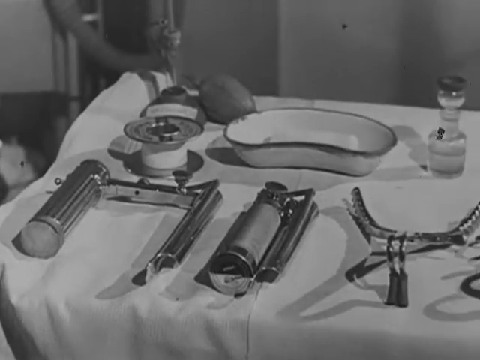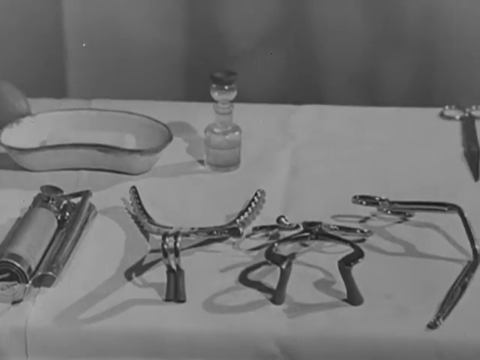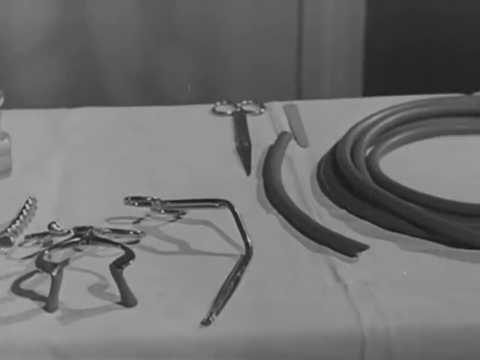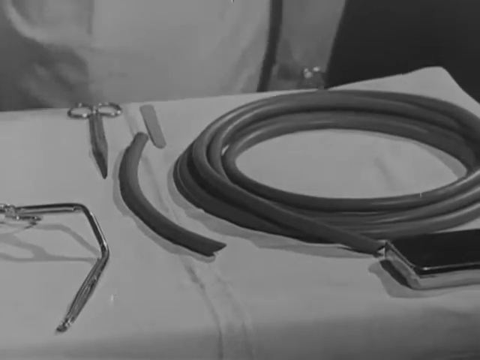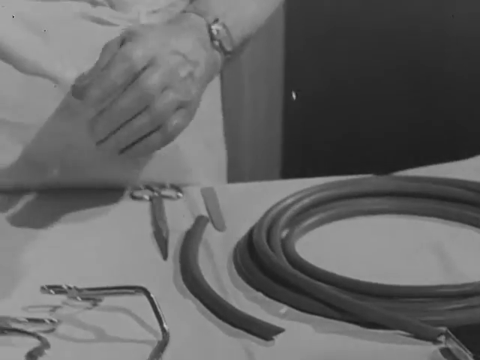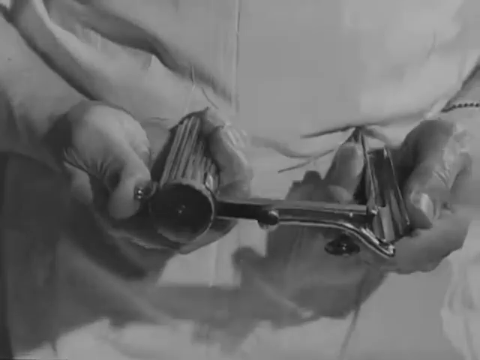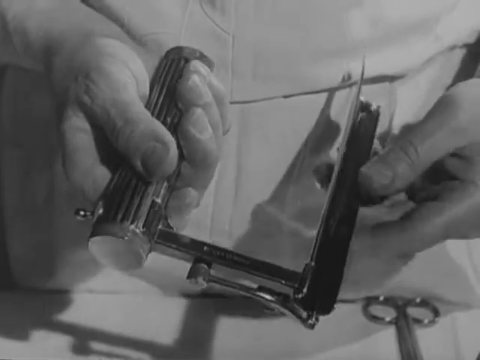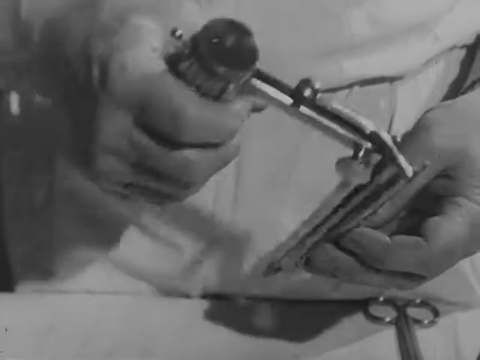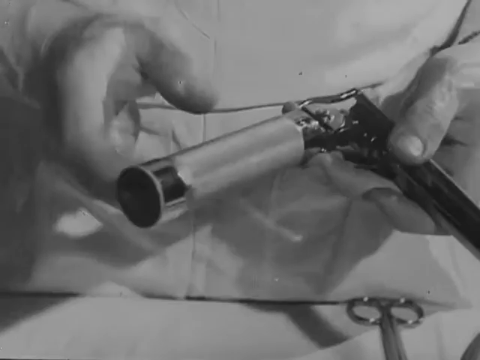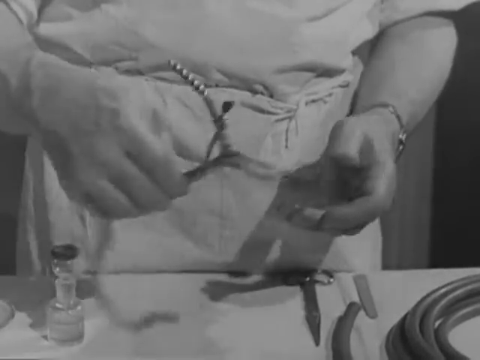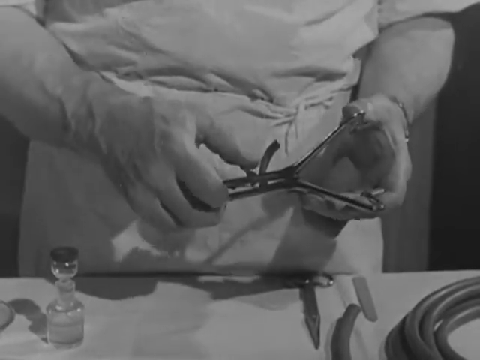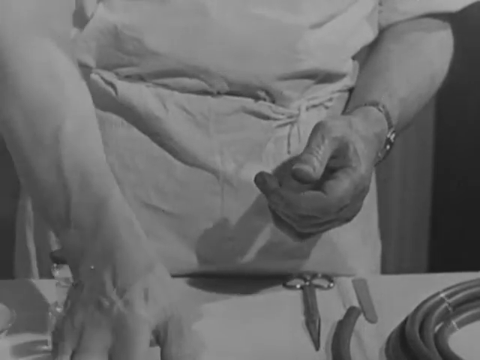Here is the apparatus you will need. First, a laryngoscope. Any efficient model will do. A wide side slot and illumination from a self-contained battery are advantages. This is a U-shaped instrument, and this is the modern folding type. Two types of mouth gags: the molar type and the incisor type.